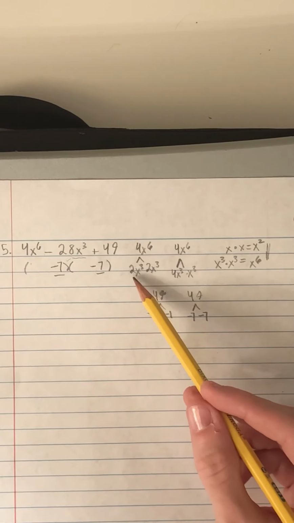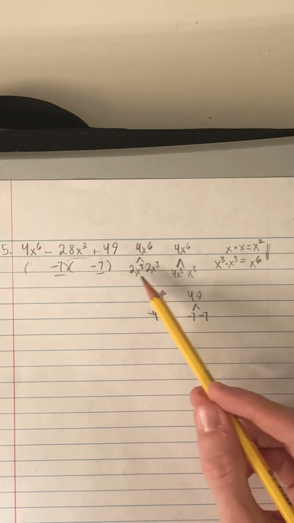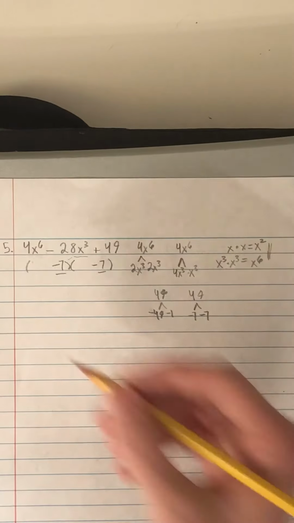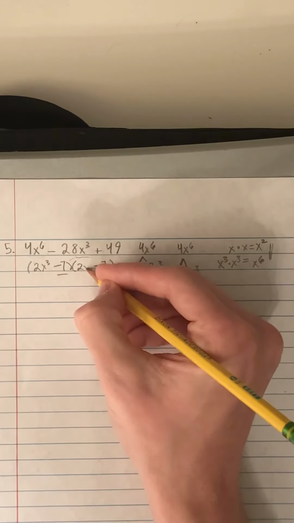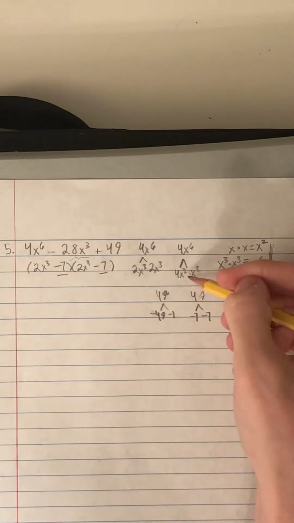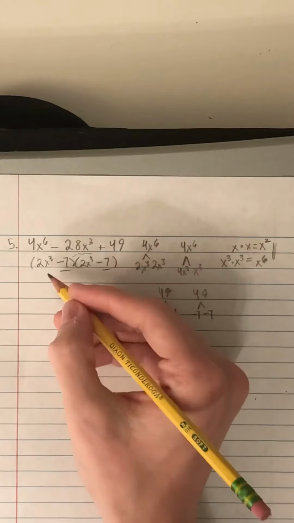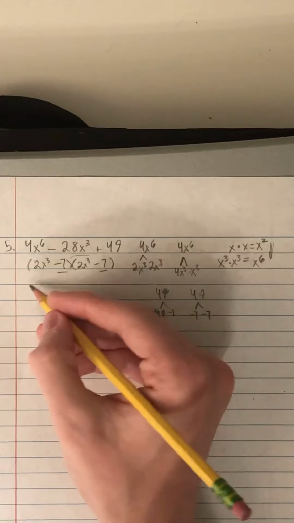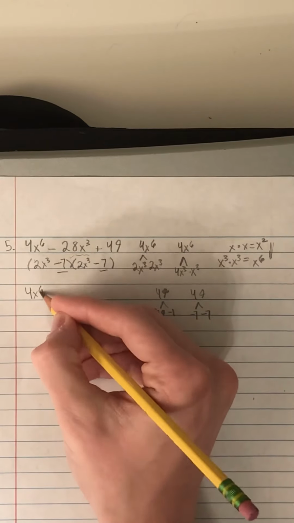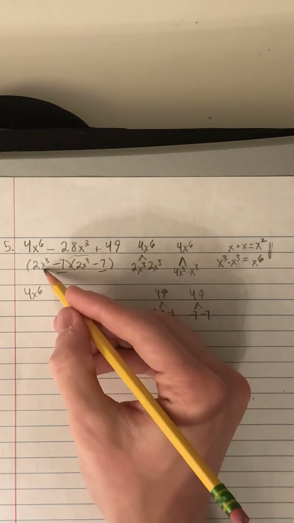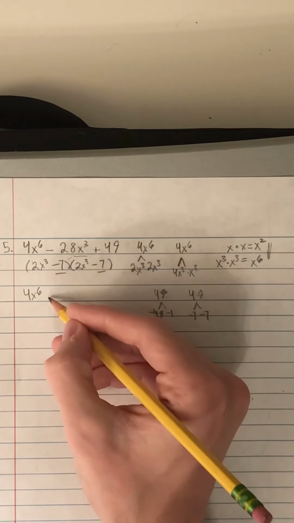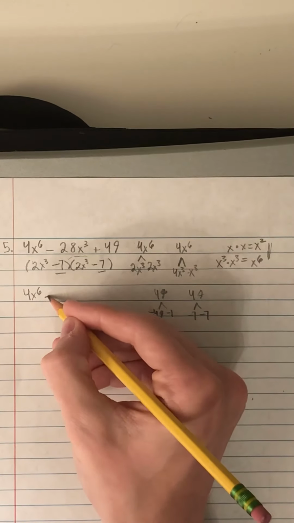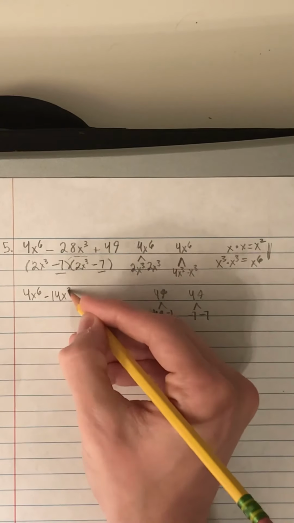Because this one's 2x cubed and 2x cubed, I think I'm going to try that first. If that doesn't work, there's not another way I can rearrange the current factors I have, so I'll try out my other one. So if I were to FOIL, I would get 4x to the 6th here, like I have right up here. I do 2x cubed times this last negative 7, so minus 14x cubed.